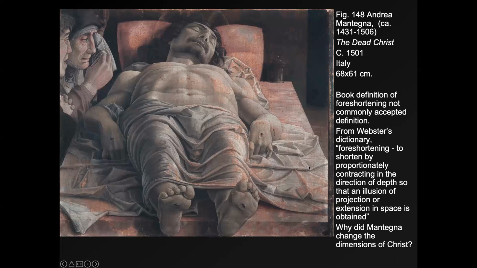So foreshortening is to foreshorten by proportionally contracting in the direction of depth. So an illusion or projection or extension in space is obtained. And we saw that in other pictures. I pointed that out in the wedding dance. But in this one, Mantegna doesn't do it because he wants to show the body of Christ, which is the sacrifice that Christians believe is very important, and the head of Christ, which kind of represents Christ as a godlike figure. So by making those larger, even though it wouldn't be realistically this way if you're looking at it, it emphasizes the subject, what Christians believe about Christ, about his sacrifice, and about him being a God.